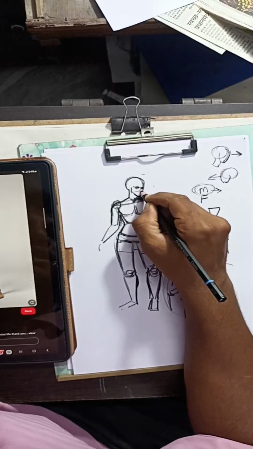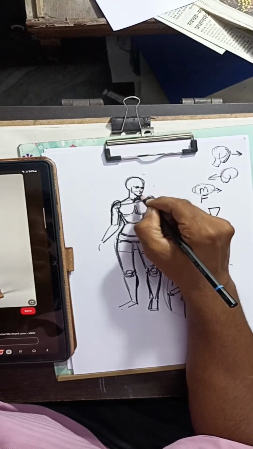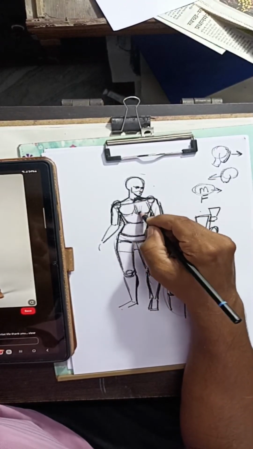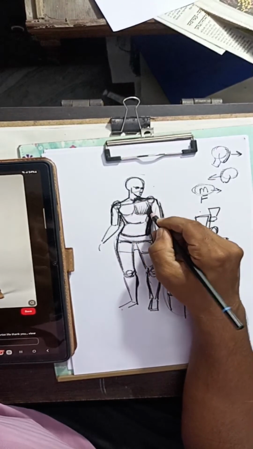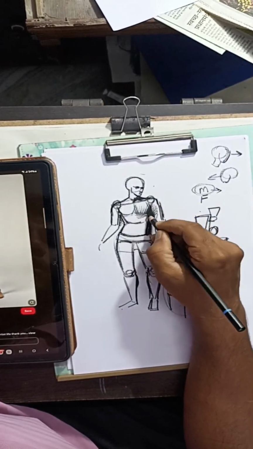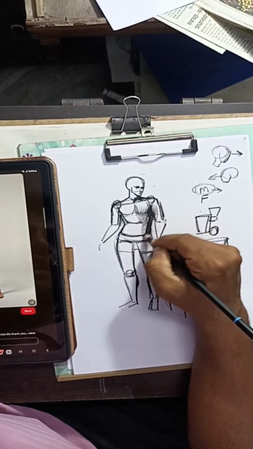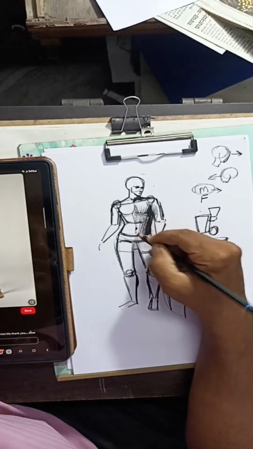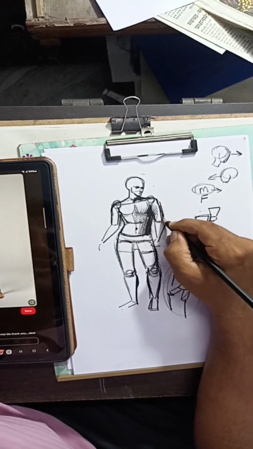Just a small understanding of the eyes, nose and lips. And here I am adding shadows. Why? To make my sketch a little bit more realistic, to give a realistic feel to my sketch. That's why I am giving light and shadows.